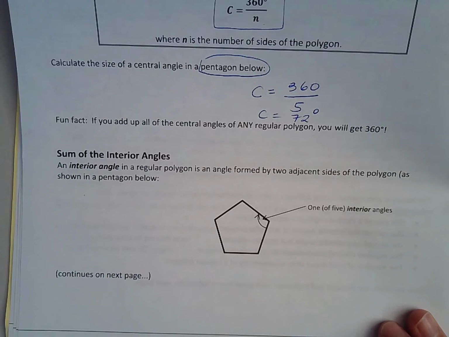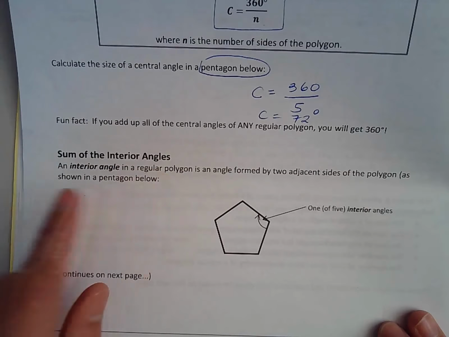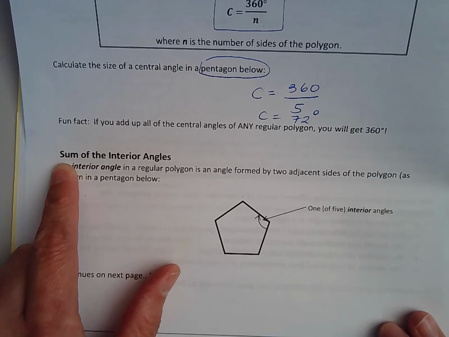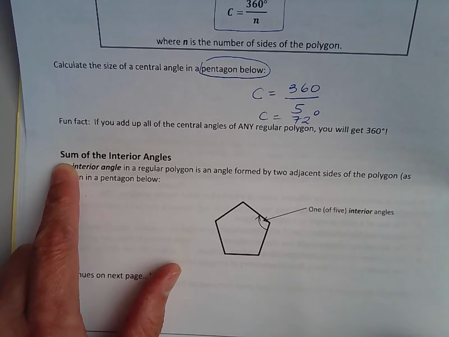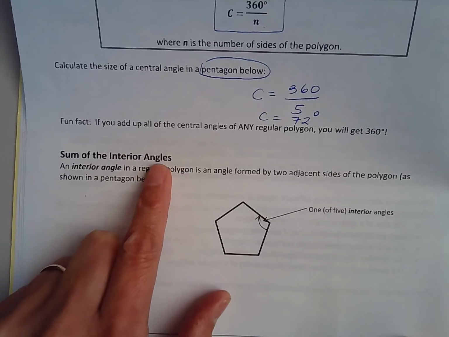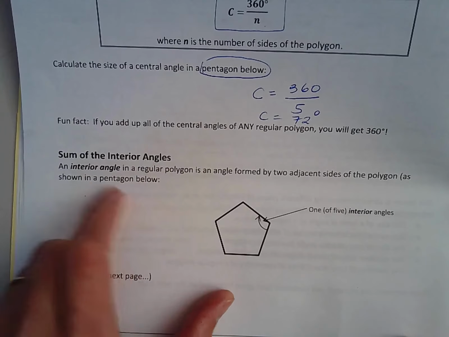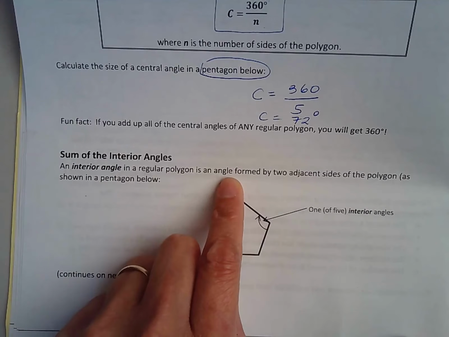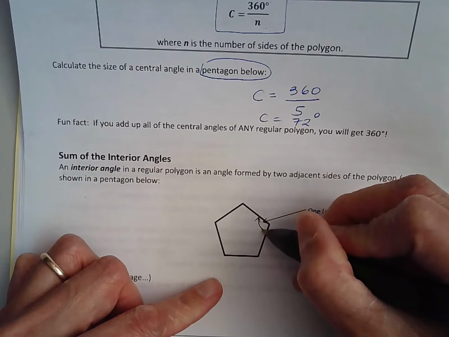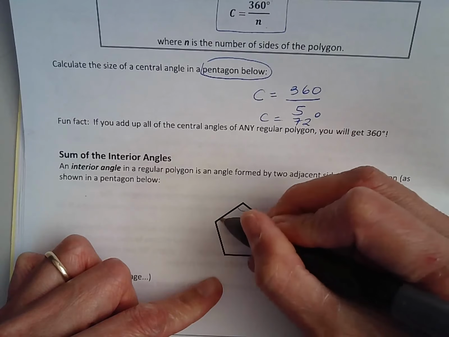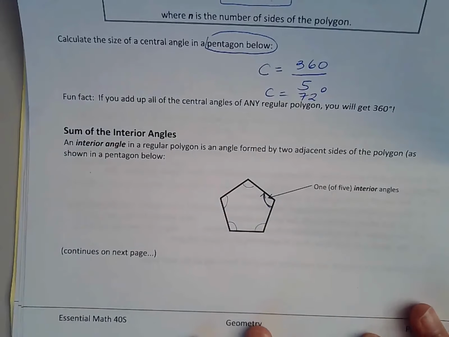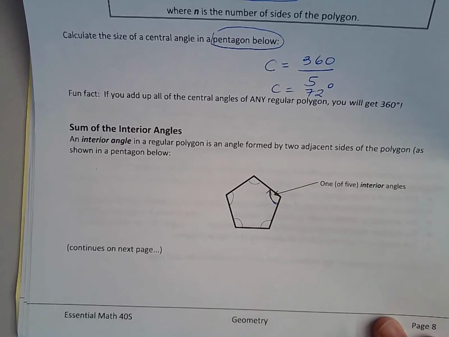Now, let's move on to sum of interior angles. What does the word sum mean? The total added together, when we put them all together. Interior means inside angles. So an interior angle in a polygon is the angle formed by two sides. So this is what the interior angle is, right? Interior angles.